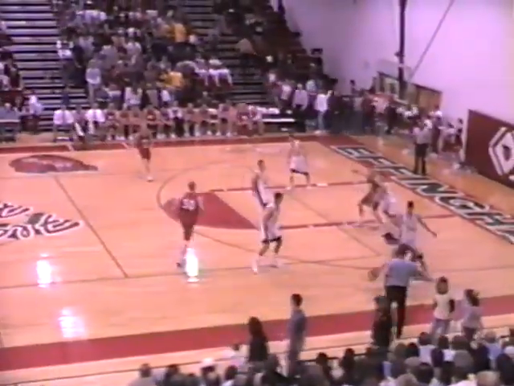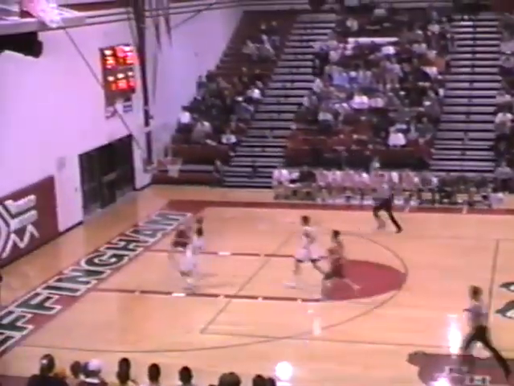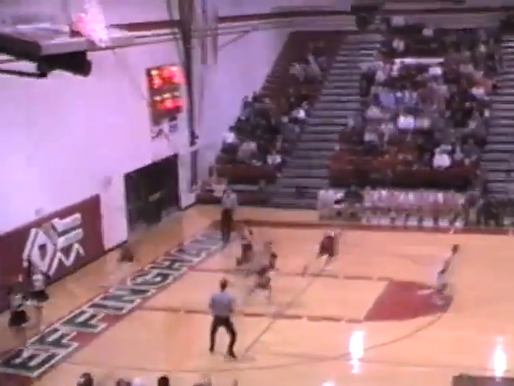Dusty brings it across the timeline. Gets it down low for Craik. Out top. Ball stolen away. Picked up by Custer. He'll bring it up. 24-22.